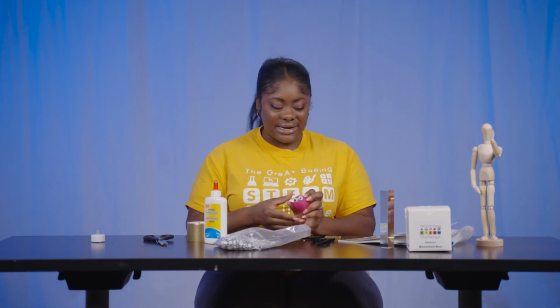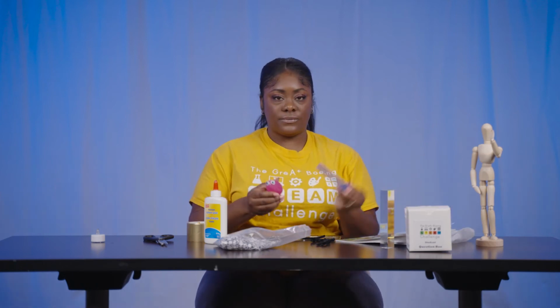Now you are going to take a marker and draw a smiley face or a mouth on your insect. And you can even add a nose if you would like. Remember, it's your creation.